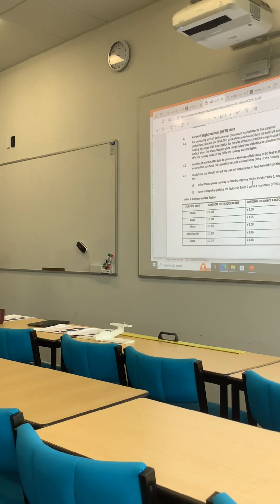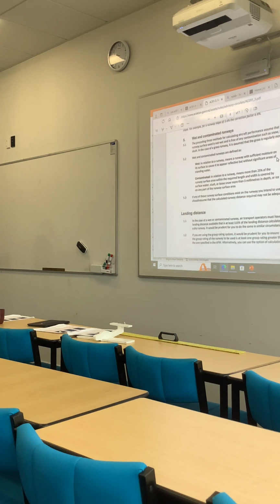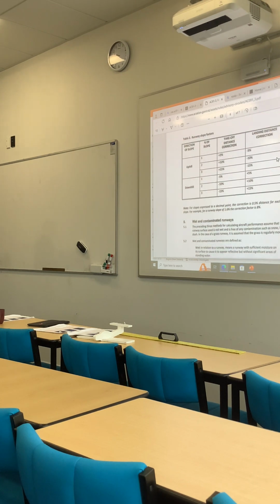Often a P-chart doesn't account for all of the different factors that can be quantified that affect the takeoff distance. So we have to come to this little chart here and make some corrections based on the surface type and even the surface condition that we are taking off on. There's a little bit about surface condition as well as slope further on down here. So have a read of that in your own time.